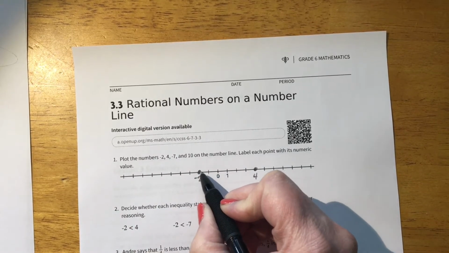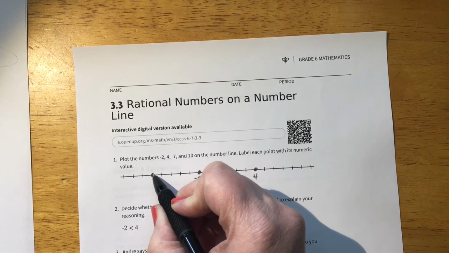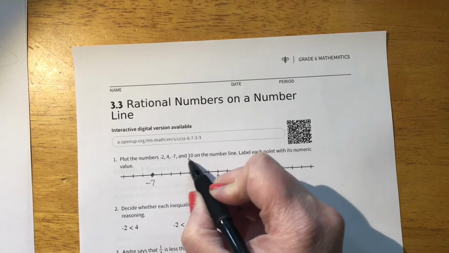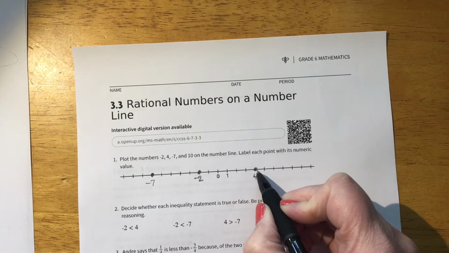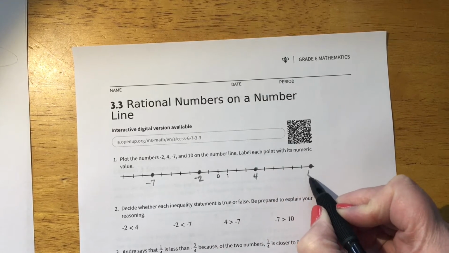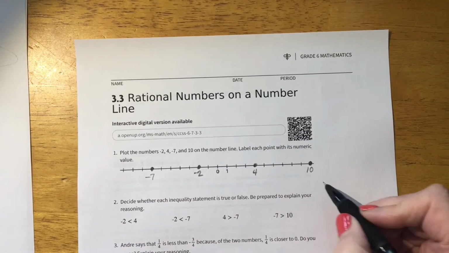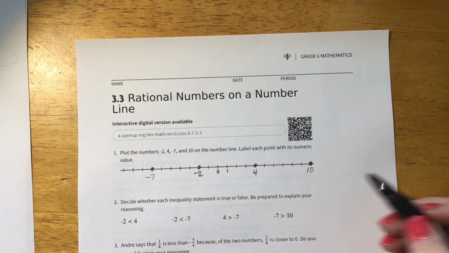So negative 1, 2, 3, 4, 5, 6, 7. Negative 7 lives clear down there. And then 10. 10 is a positive 10. So we go to the right. 1, 2, 3, 4, 5, 6, 7, 8, 9, and 10 is clear over there. Now, I didn't even have to worry about the rest of the numbers. It's a lot less messy that way, so now I know where those 4 numbers lie on my number line.